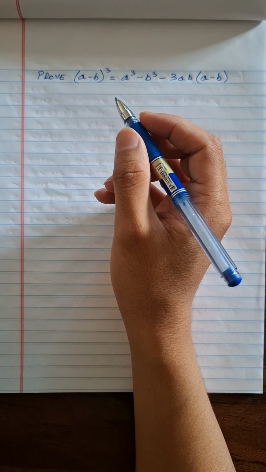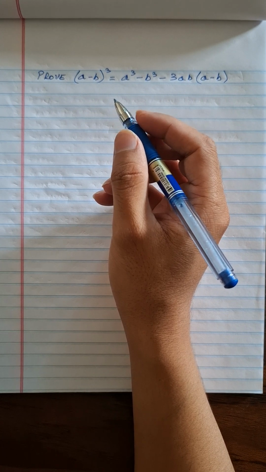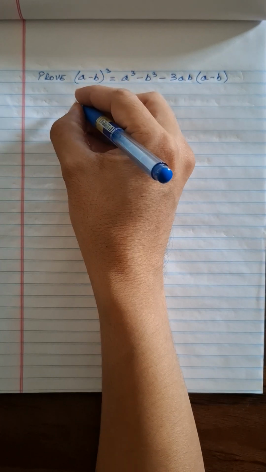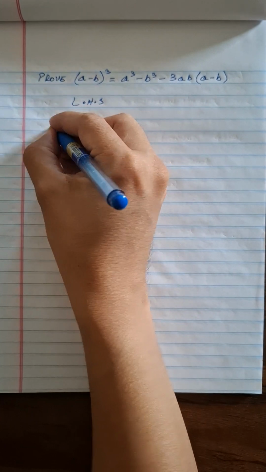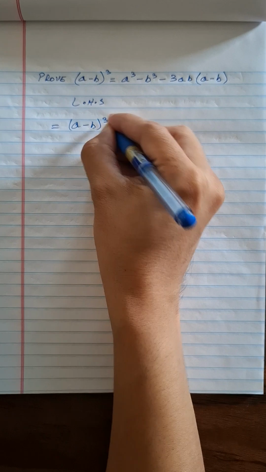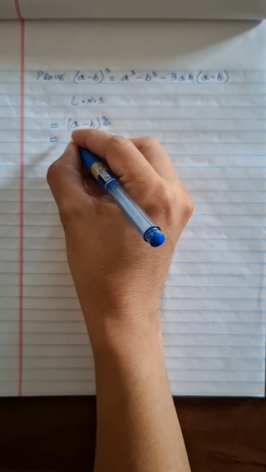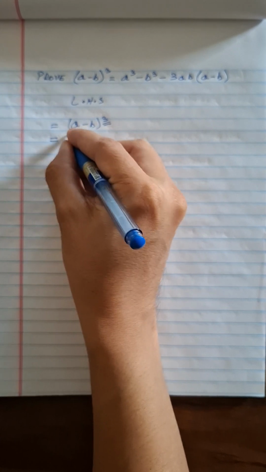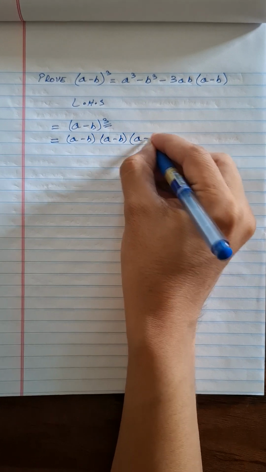Today we are going to solve (a - b)^3 = a^3 - b^3 - 3ab(a - b). To solve this equation we will take the left hand side, that is (a - b)^3, and because of this cube we can write this expression as (a - b)(a - b)(a - b).